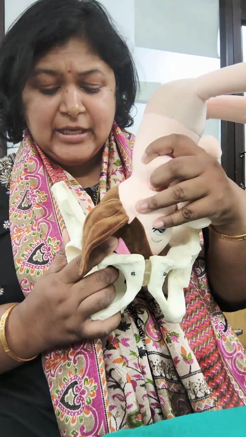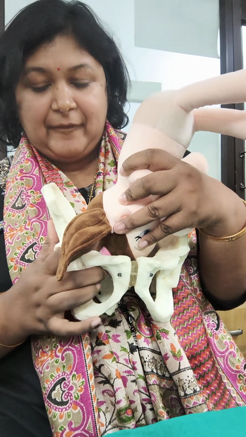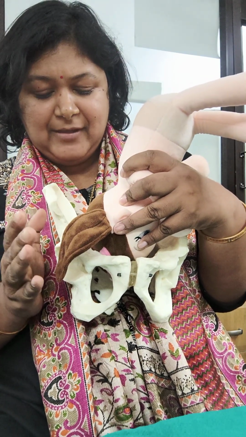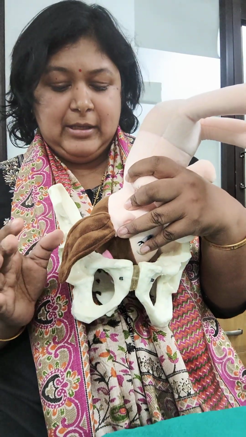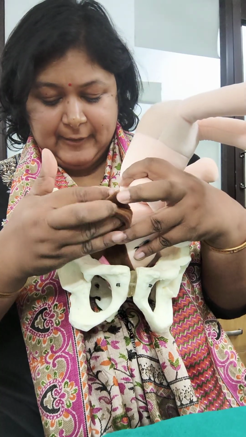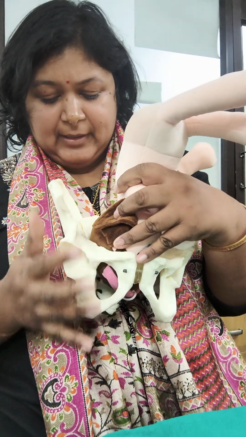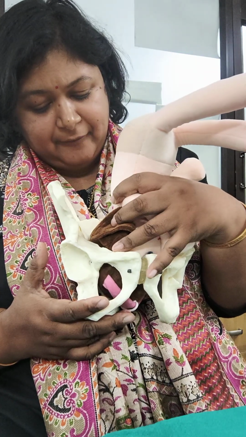Now engagement will occur when the biparietal diameter crosses the pelvic brim. Why the right oblique diameter of the pelvis? Again, because the left oblique diameter is occupied posteriorly by the rectum. So again here the right oblique diameter of the pelvis will present itself. Next, after engagement there will be descent due to good uterine contractions and maternal bearing down efforts.